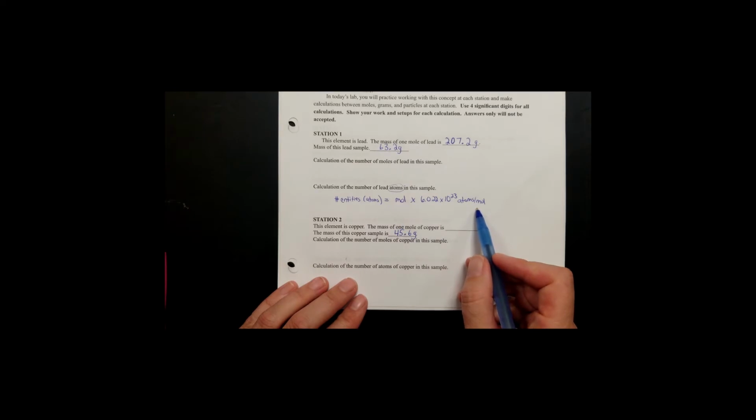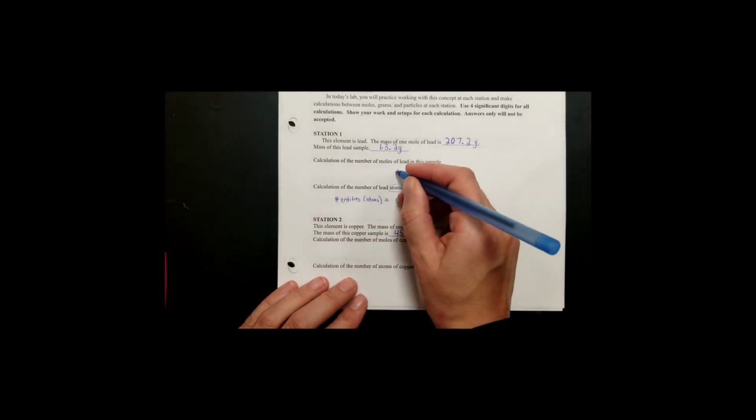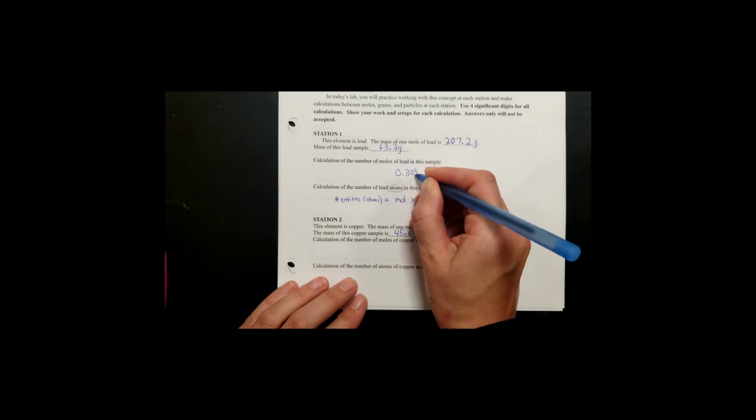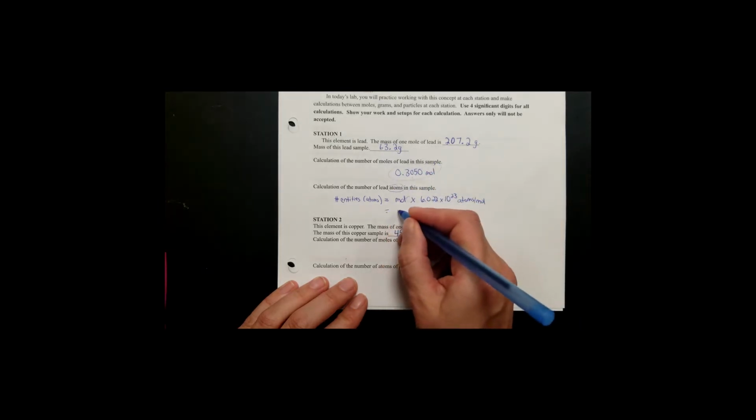So this is the equation that we want to use, and what we're going to do is plug in the molar amount that we solved for in the previous problem, which was 0.3050 moles. We plug that in where the moles is, and then multiply that by Avogadro's number. Moles and moles cancel. When we multiply that across, we get 1.837 times 10 to the 23rd. The units on it are atoms.